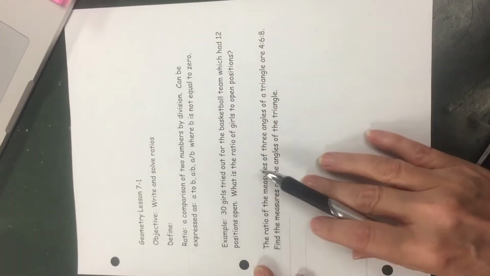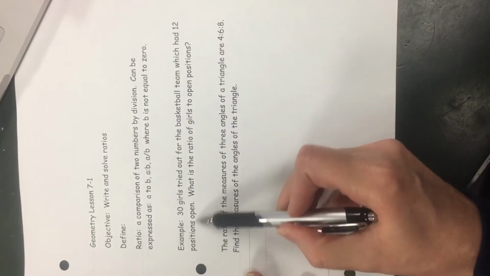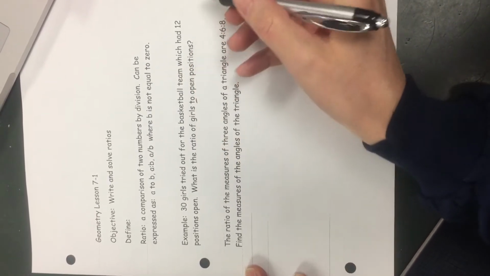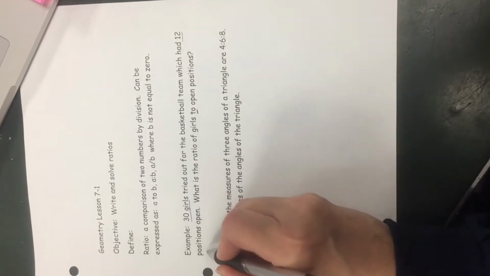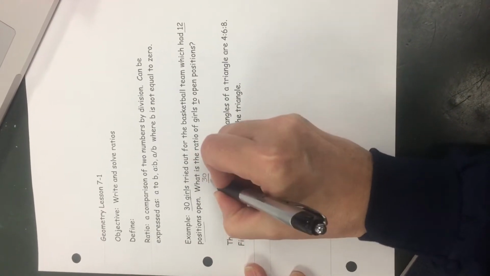All right, so let's look at a word problem here. It says 30 girls tried out for the basketball team, which had 12 positions open. What is the ratio of girls to open positions? So the number of girls was 30, and the number of open positions was 12. So we're going to go 30 over 12.